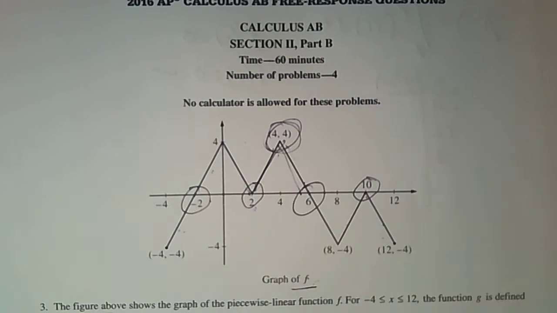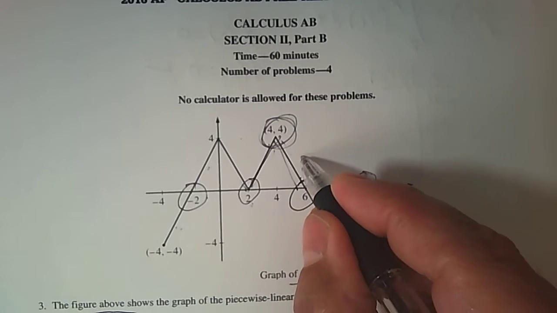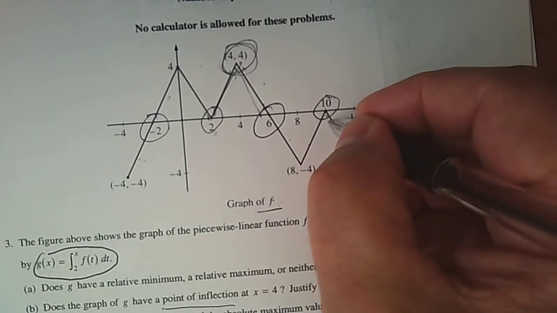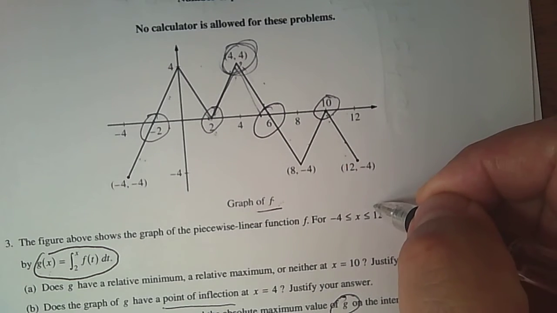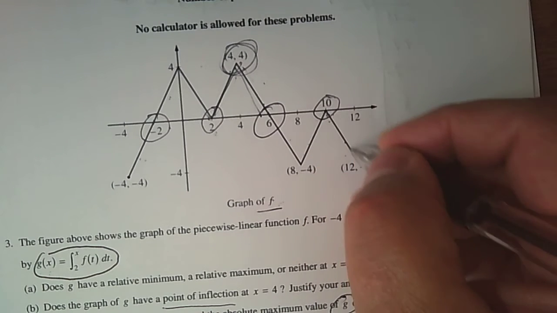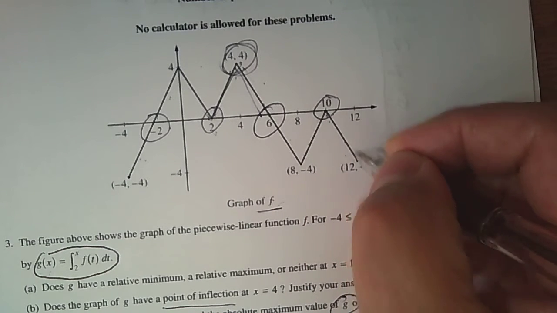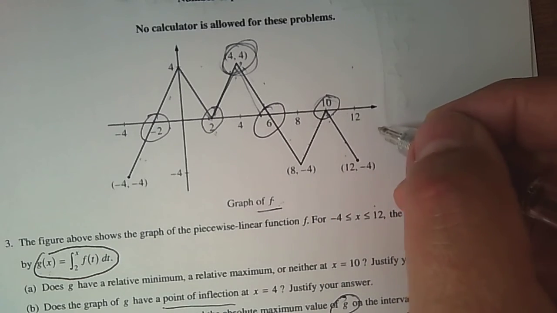How about at 6? Does that qualify for me to put on my table of values? And the answer is yes, because it goes from positive to negative. So I'm going to put down 6. Are there any other values where it's 0? And the answer is at 10. But what do you notice about 10, and why am I not writing it down? It's because it's negative, or decreasing, right? And it stays negative after 10. So that means I don't need to. Only when it changes direction is that critical number I'm going to write down.